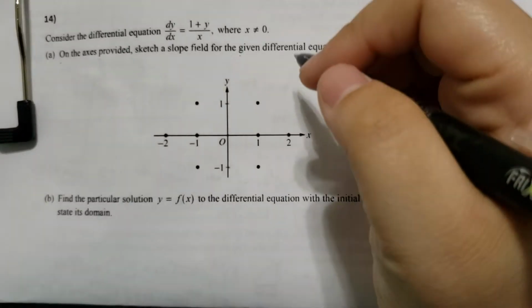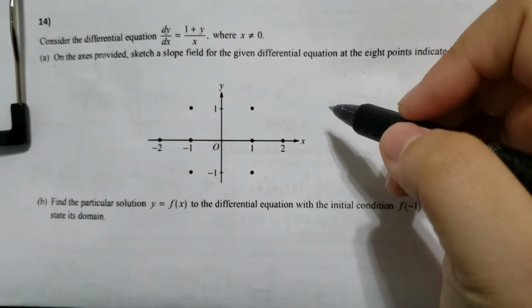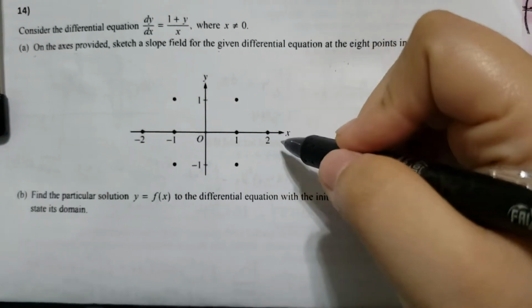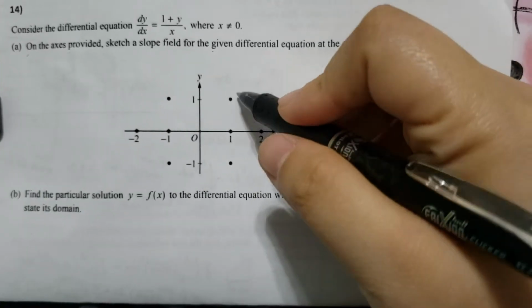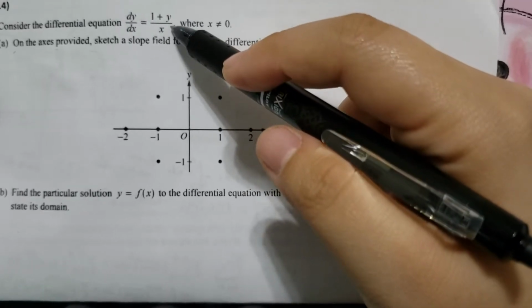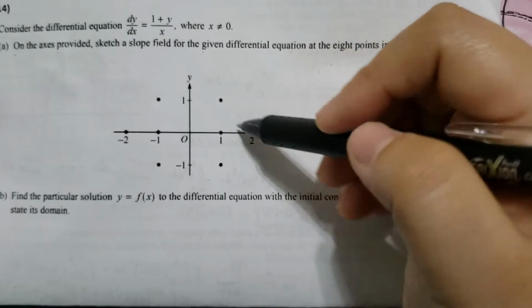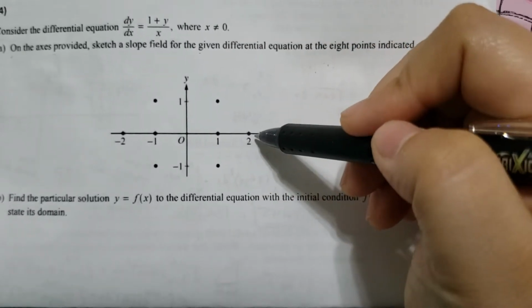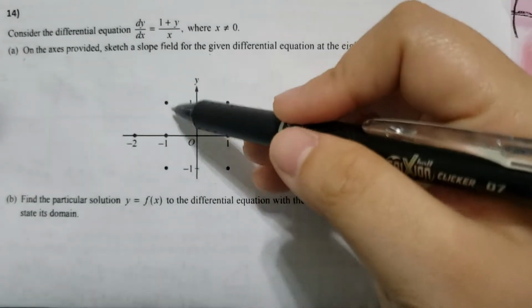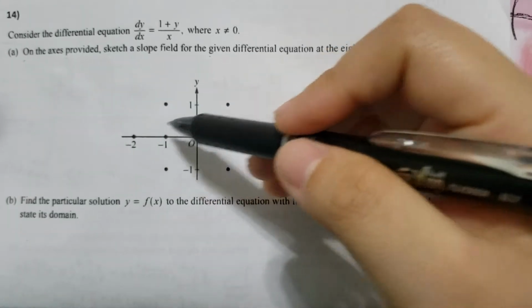Now on to problem number 14. We're actually going to sketch the slope field at these given points, these 8 points here. We're just going to use the differential equation, plug in the x and y values, and then find the slope, and then just draw the slope of whatever we get. So I'm going to start here, and I'm just going to move systematically through it this way to figure out what the slopes are going to be.